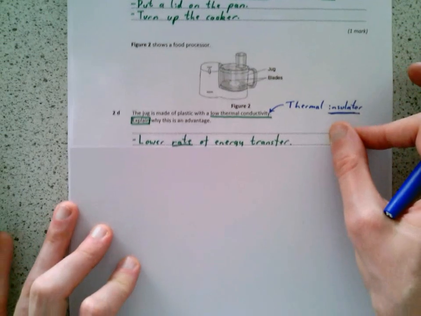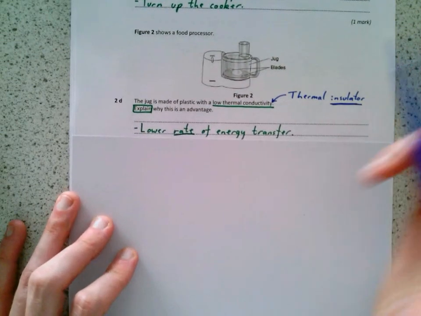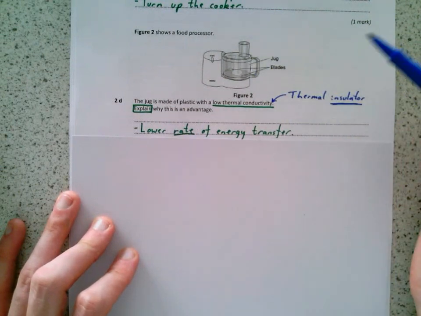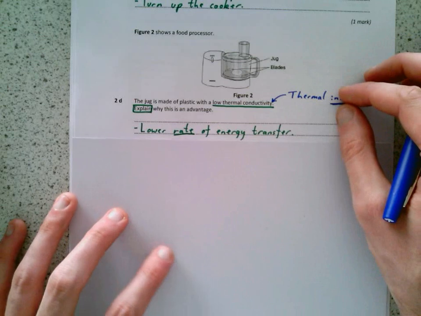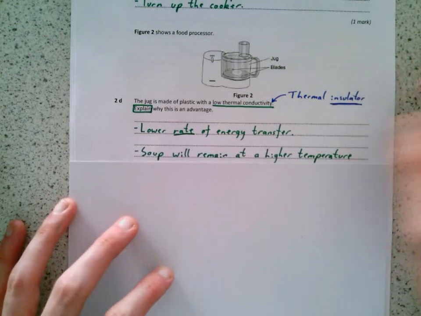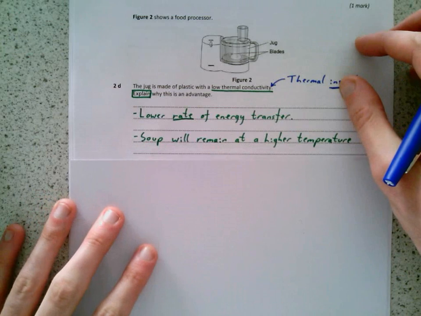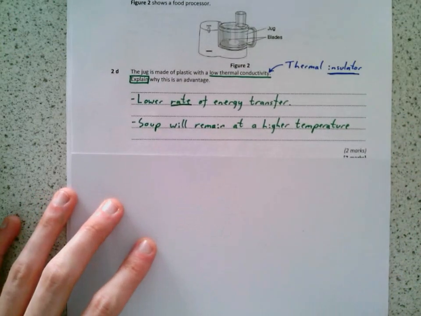First mark is saying that there would be a lower rate of energy transfer. So that means the energy is going to move through the plastic slower than if it was made of something like a metal. 2, one thing about why this is an advantage: this will mean that the soup will remain at a higher temperature for longer. So your soup is going to remain hotter, which is what you want. You don't want cold soup. 2 marks there.